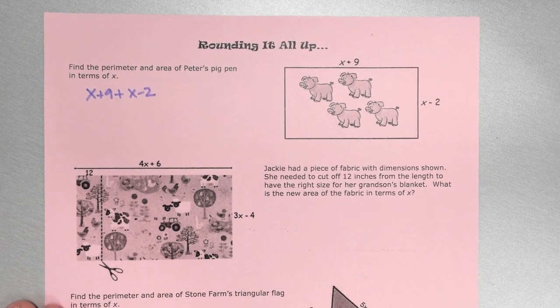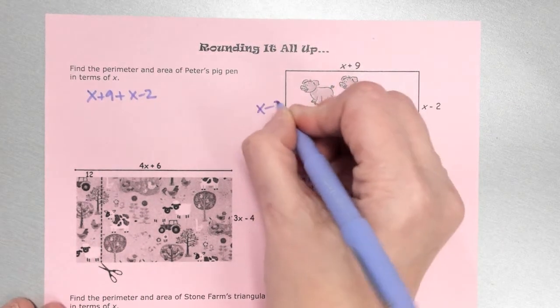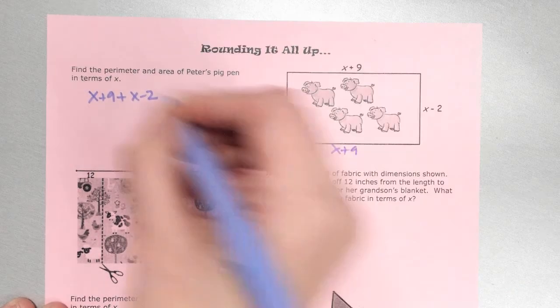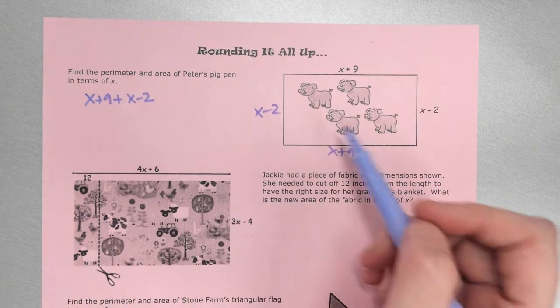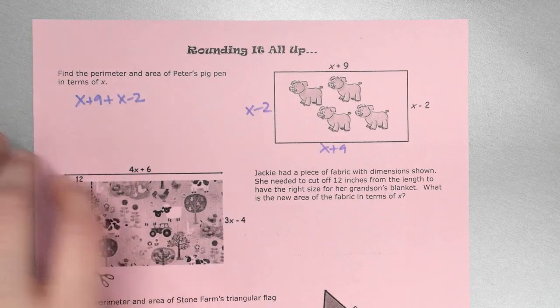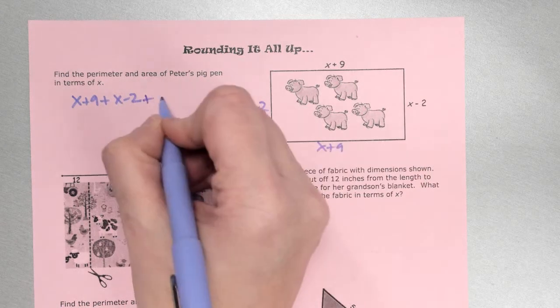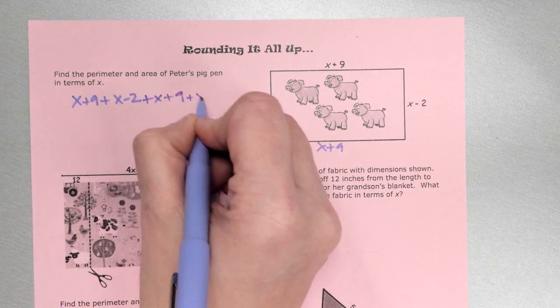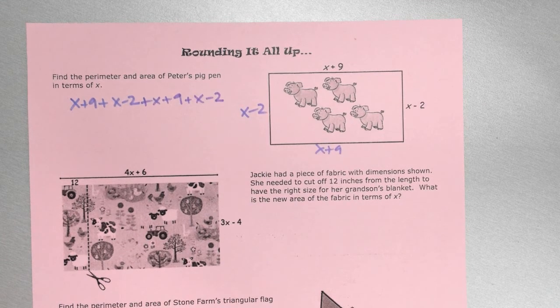Why not? Because there's 4 sides. No, because we only use the box for multiplying, and we're adding. Perimeter is adding up. Now, we're going to do the box in a minute because we're going to find area. But for the perimeter part, we're adding.